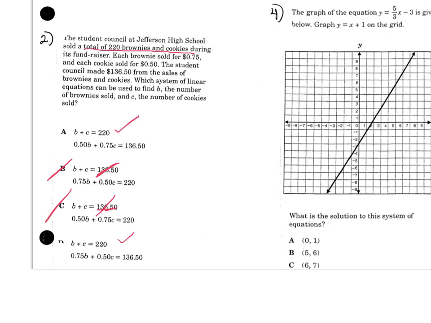It says each brownie sold for 75 cents. So the brownies sold for 75 cents. Therefore, in my equation, I should have the 75 cents going with the variable B. Well, answer choice A does not have the 75 cents going with B, so that does not work. That leaves us with D, so let's just check that really quick. The brownies plus the cookies equals 220, and that's correct. And then 75 cents per brownie, so 75 cents B, plus 50 cents on the cookies is going to equal a total of $136.50, which is what that says. That is our answer choice. So that one's an easy one. Okay, let's move on.